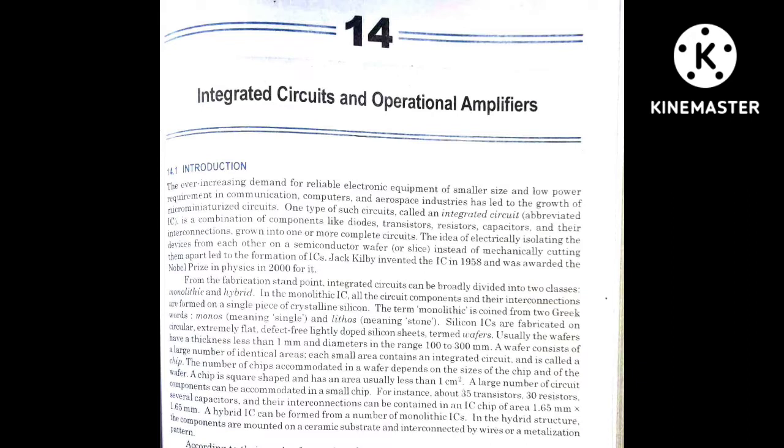The number of chips accommodated in a wafer depends on the size of the chip and of the wafer. A chip is square-shaped and has an area usually less than 1 centimeter square.